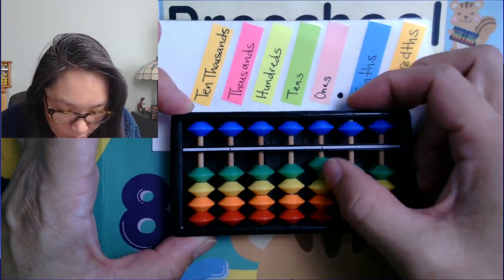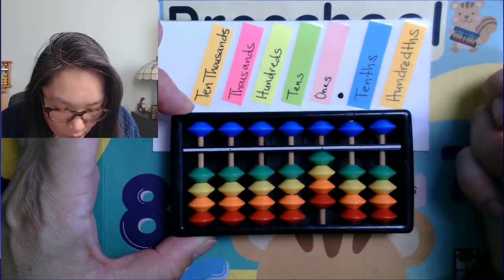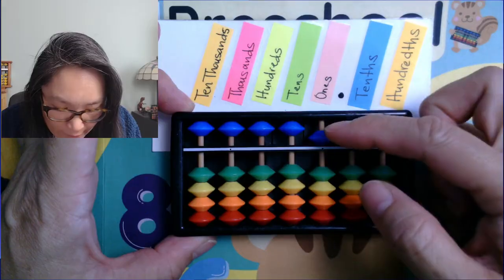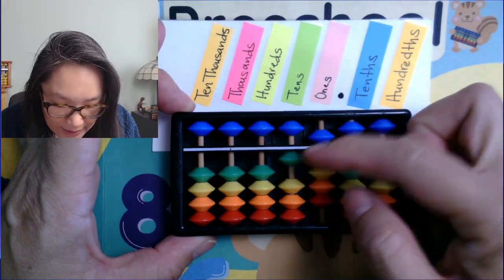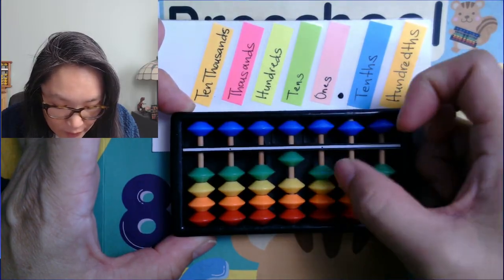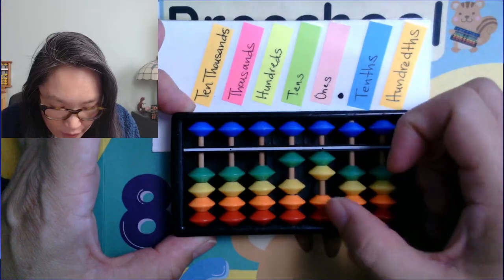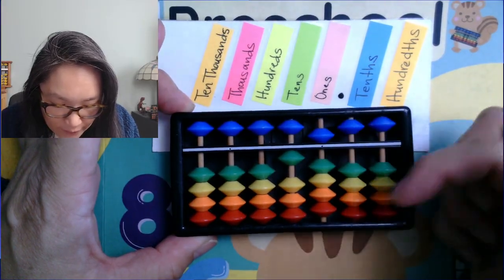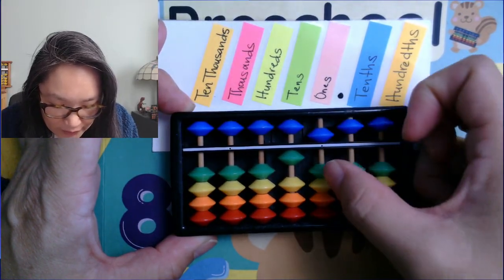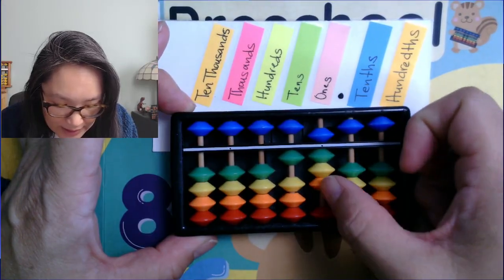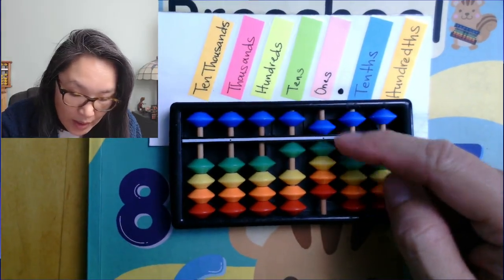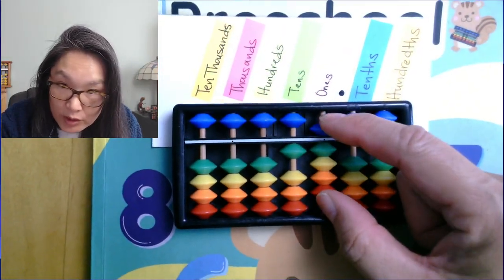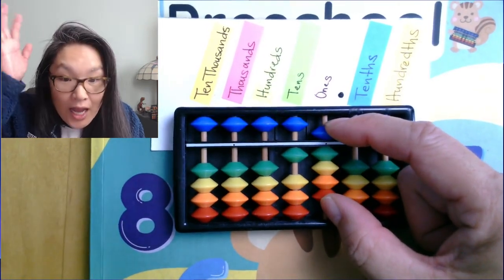When we count, we have 1, 2, 3, 4, and then this is 5. 5, 6, 7, 8, 9, and then 10. After 10, we have 11, 12, 13, 14, and then 15. After 15, we have 16, 17, 18, 19. How do I know this is 19? Because I have 1 bead on top and 4 beads on the bottom. Together, they make 9.